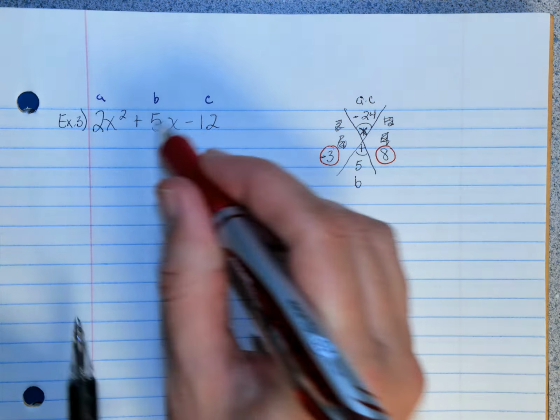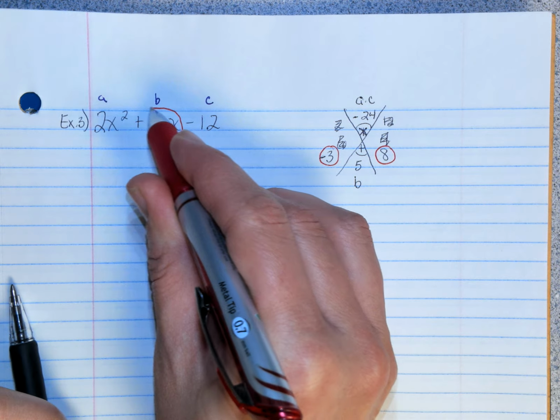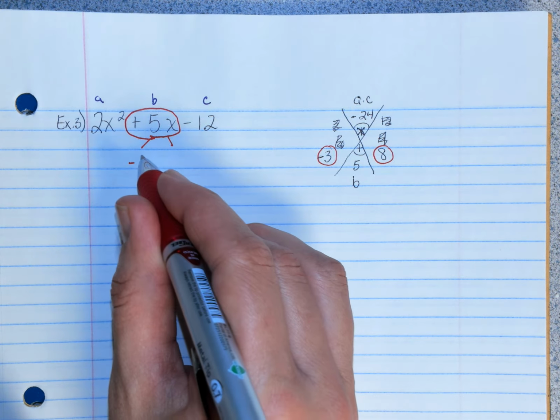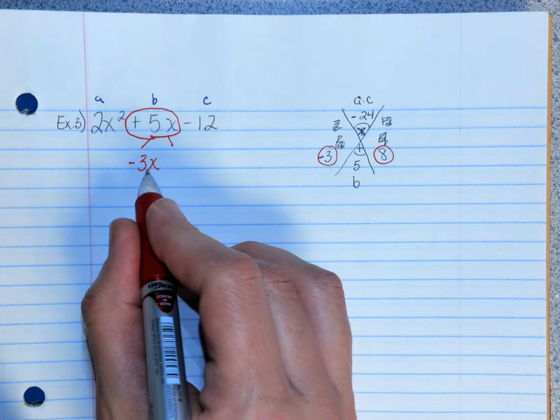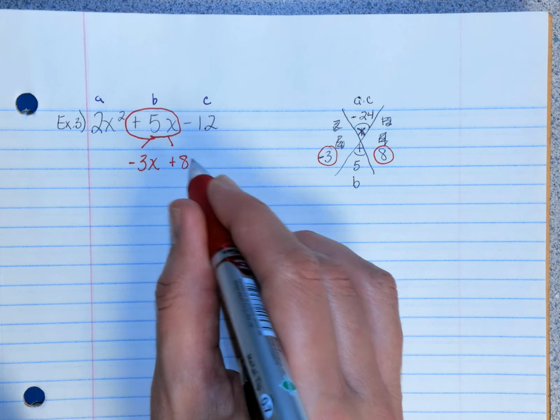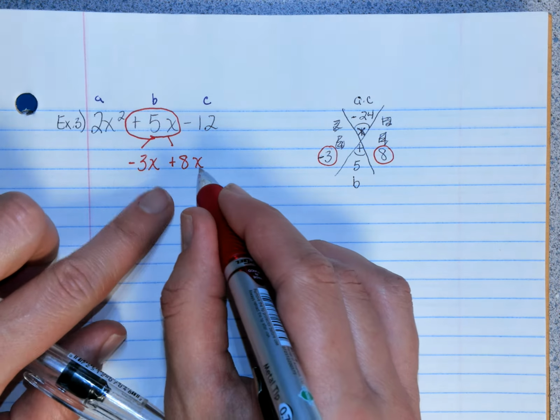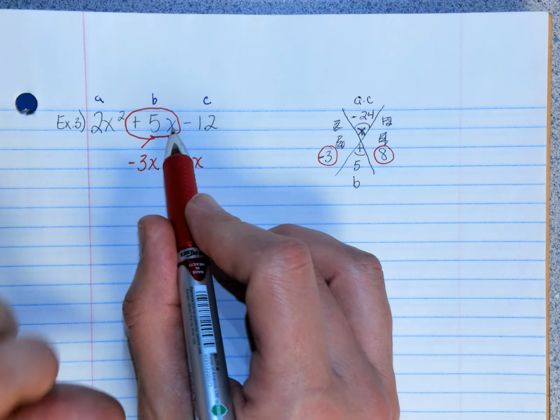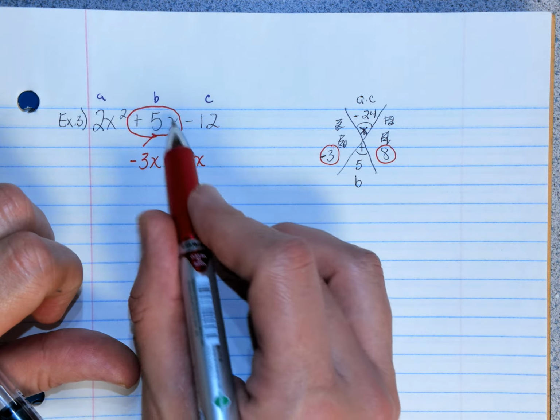They are going to replace 5x. Always remember the x has to be with the number, because if you leave the x's off, negative 3 plus 8 is just a 5. We have to include the x on there as well because we need it to be 5x.